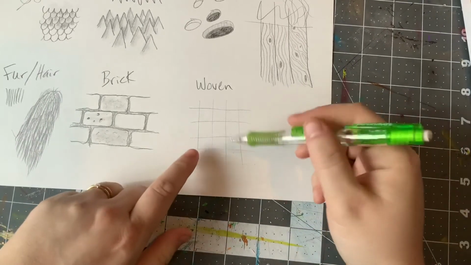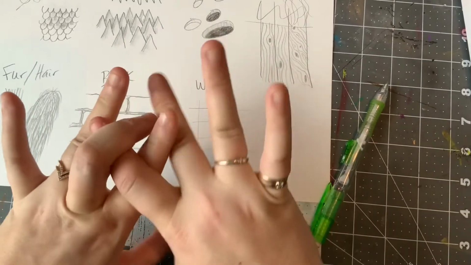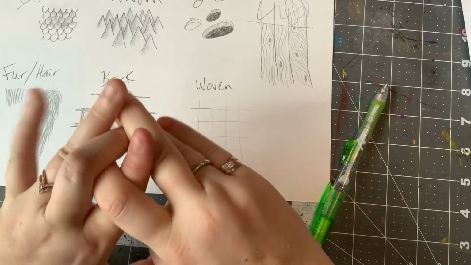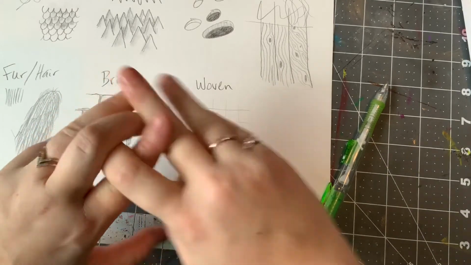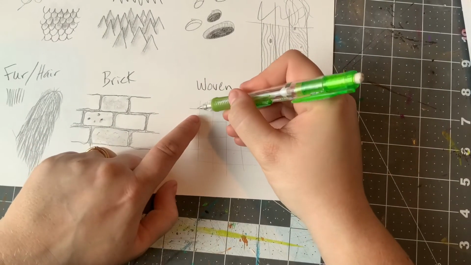Now, I can't leave it as a perfect checkerboard, because if things are woven, they're going over and under and over and under, and then opposites, right? Under and over. So they're actually looking like they're woven together. So I'll start with one line at a time. I'm going to work vertically. This one is going to be over.